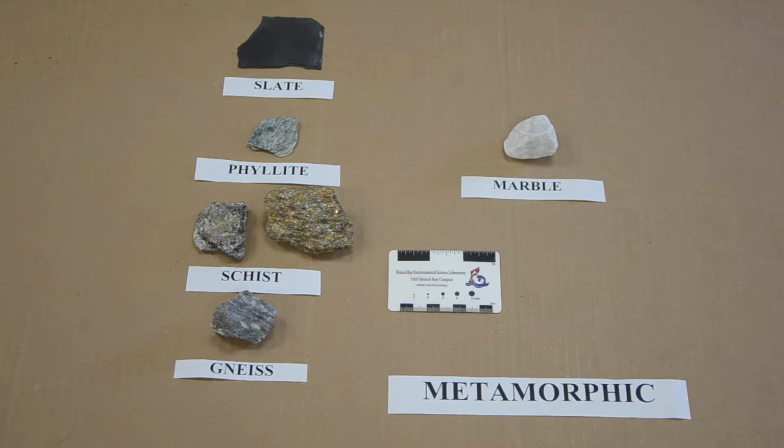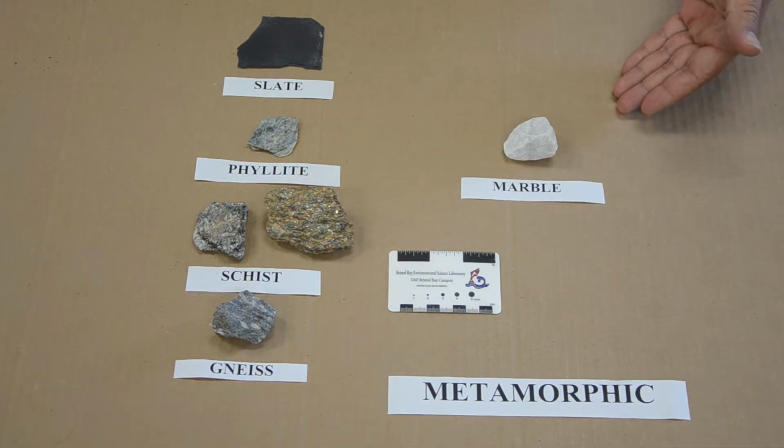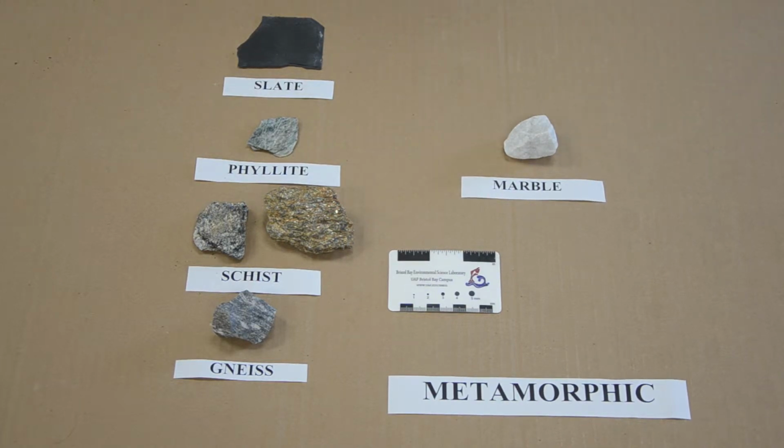And differential pressure is where you have tectonic forces perhaps pushing against a continent and forming what we call foliation, or lining up the crystals in neat ways. So the foliated rocks are shown over here, and the non-foliated rocks that undergo just uniform pressure are shown over here. We only have one example in your lab, which we'll call marble.